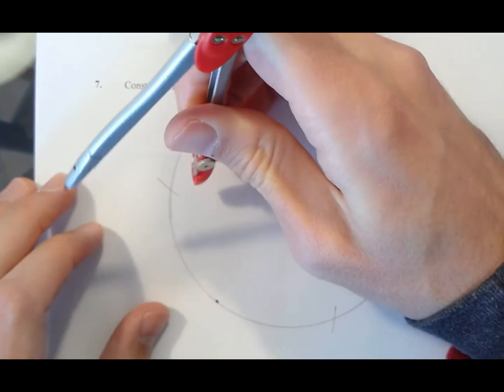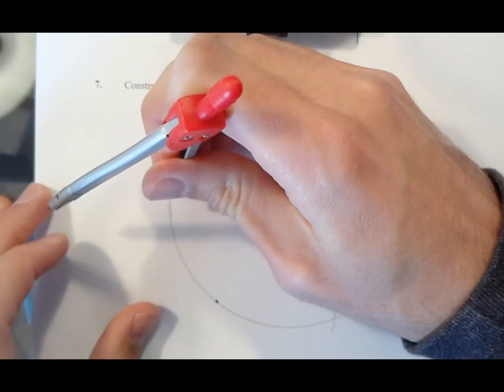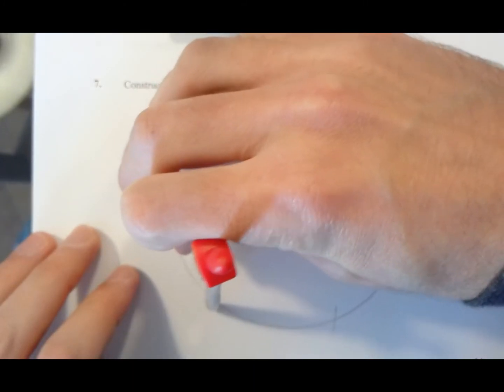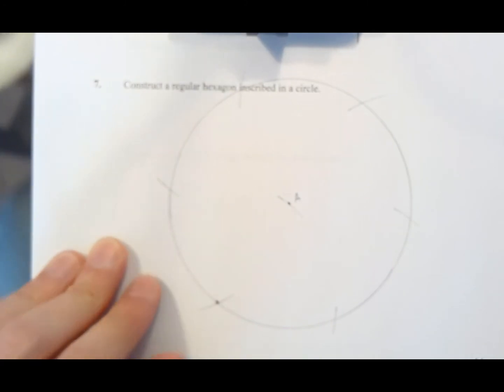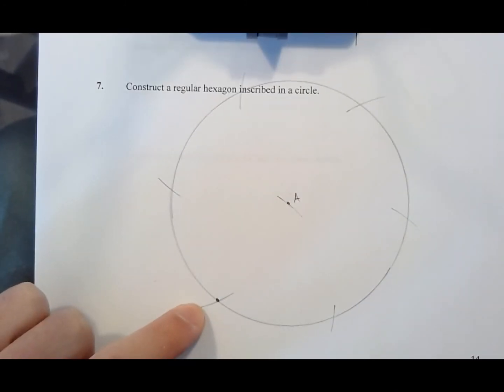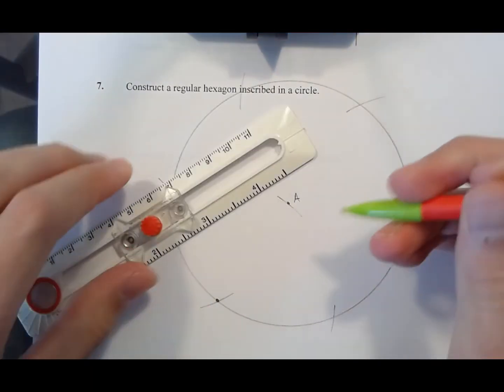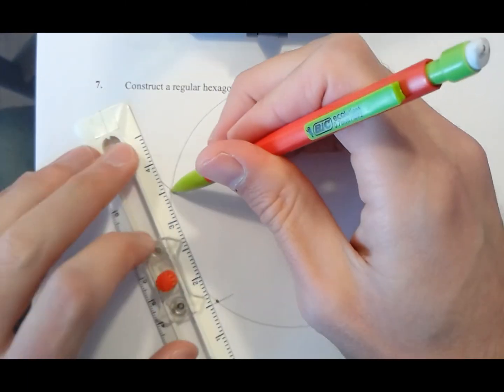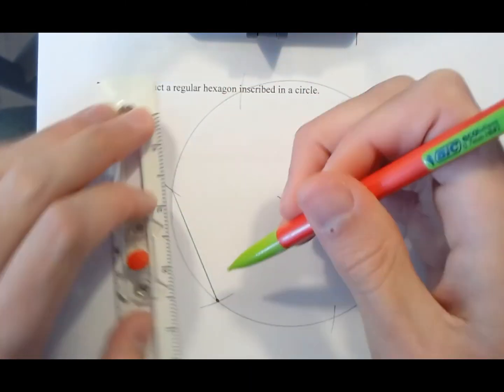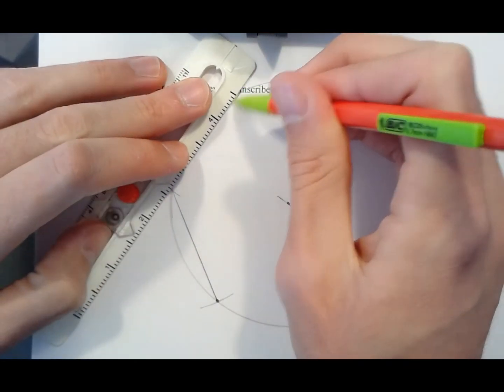Now this one's very difficult to get perfectly accurate. Wow, this might be my best one ever. Seriously, I normally have difficulties, mainly when I do it on the smartboard. But that one was like perfect. Alright, so then you can connect all of these to make your hexagon. And if you want to draw them through, which I will in a minute, I can then show you the equilateral triangles.